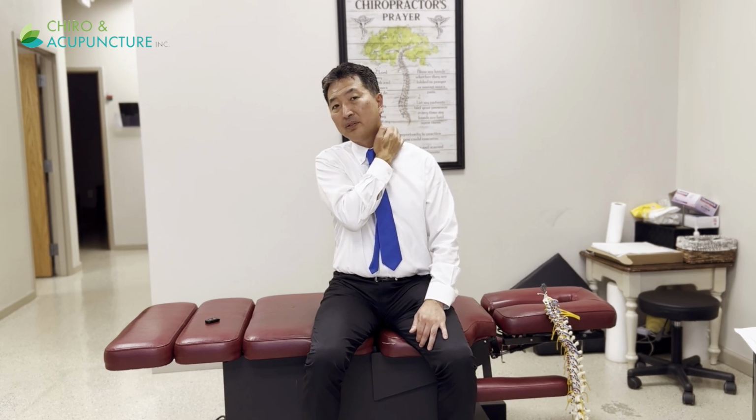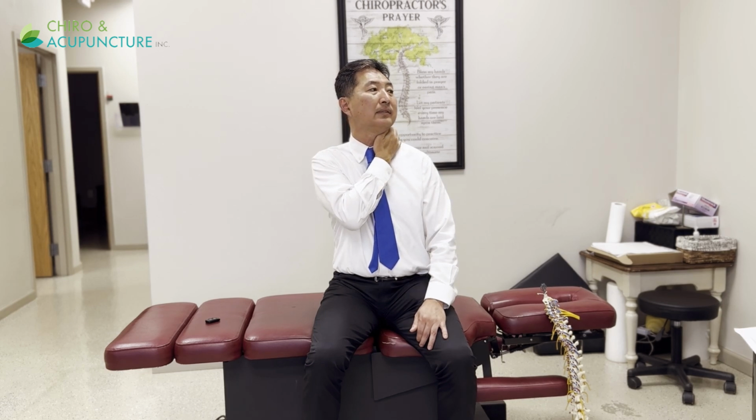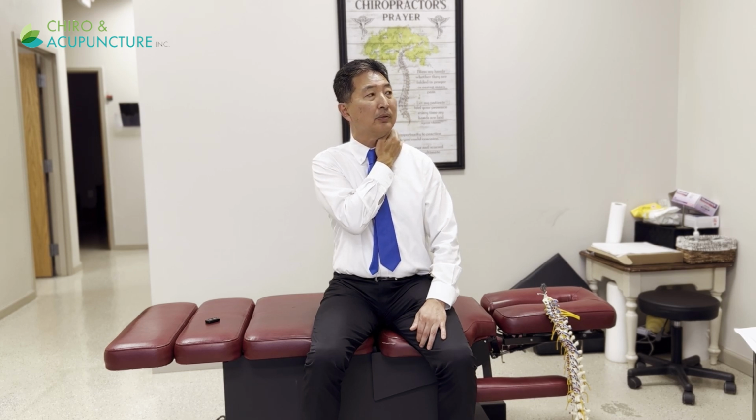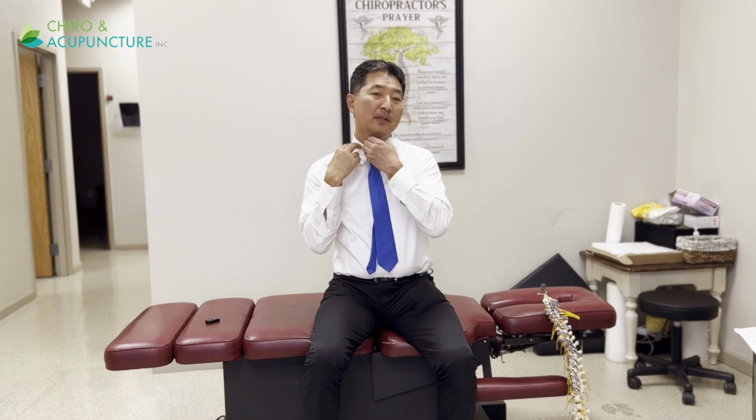Hold this muscle and turn your head to the left and go back, while the hand pulls down, so your head goes back and forth like this.